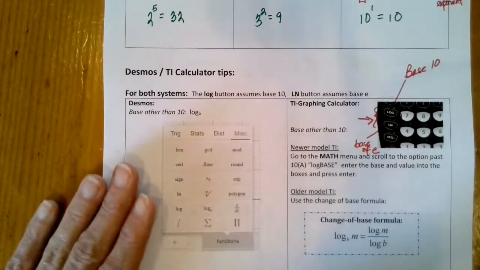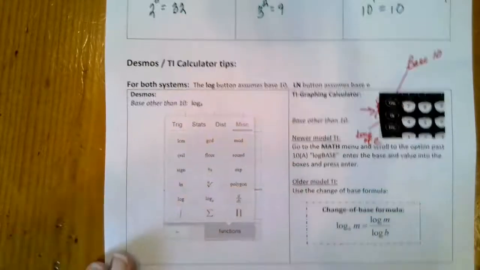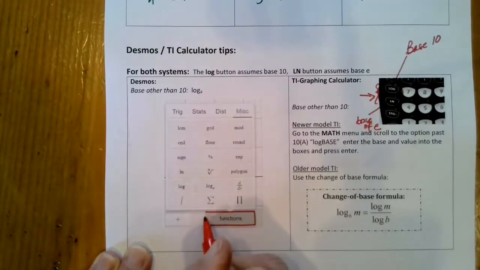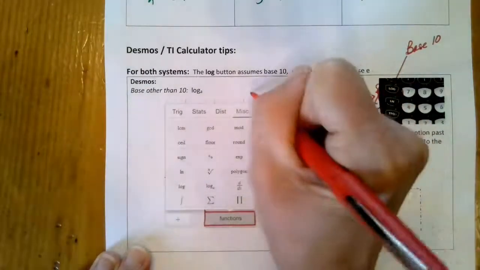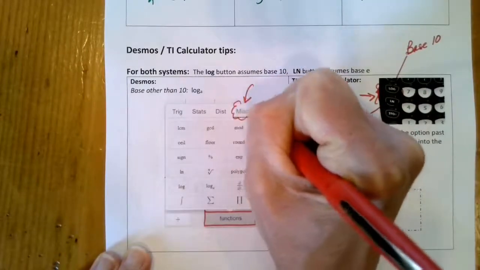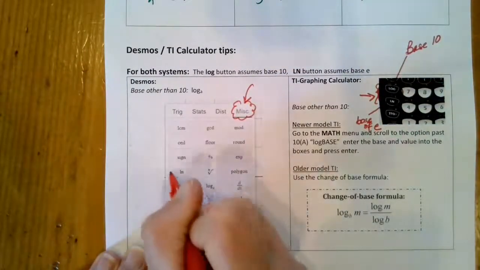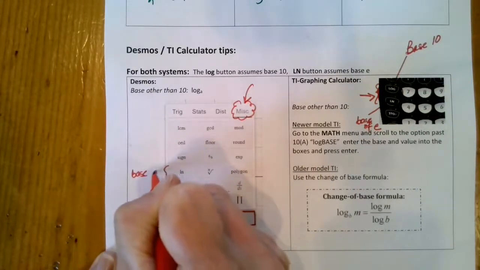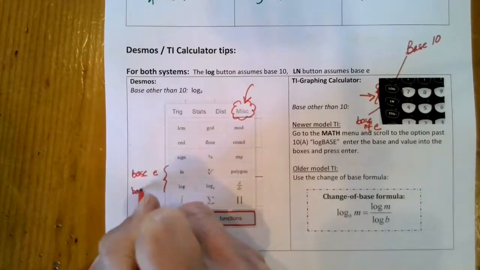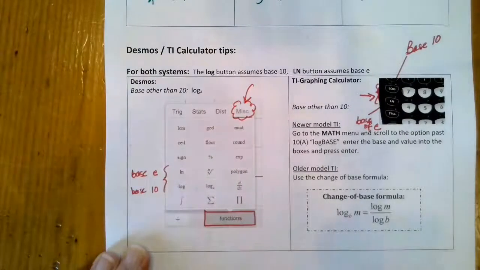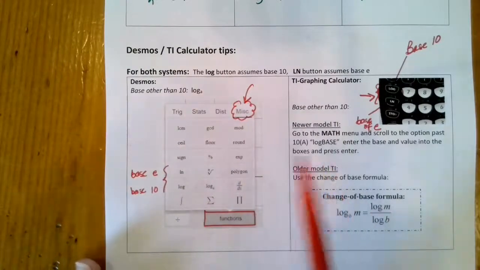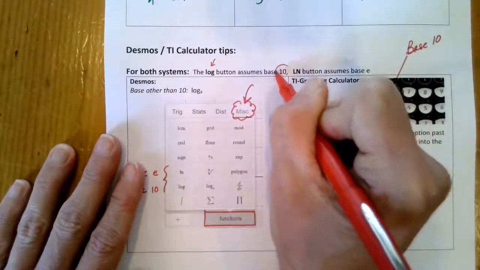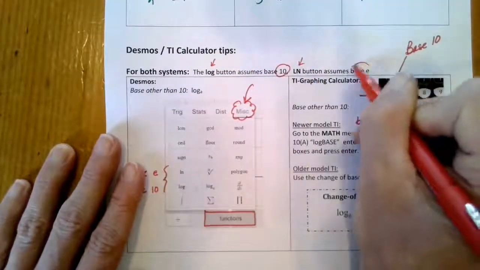On the Desmos, you have to find this functions key. You have to click on this functions key. And then you have to arrow over to miscellaneous. And when you get there, you can see right here, here's your base of E, and here's your base of 10. Okay, so the log button is for base 10, and the ln button assumes a base of E.